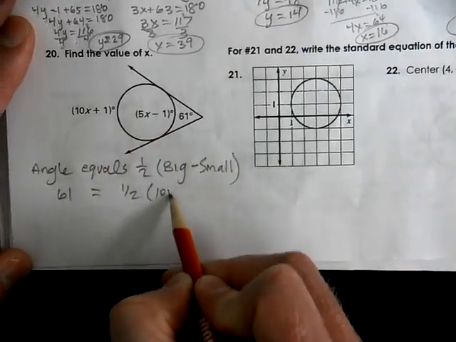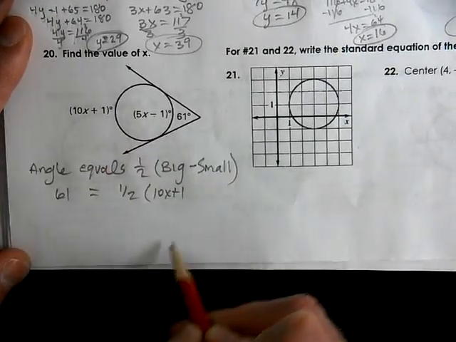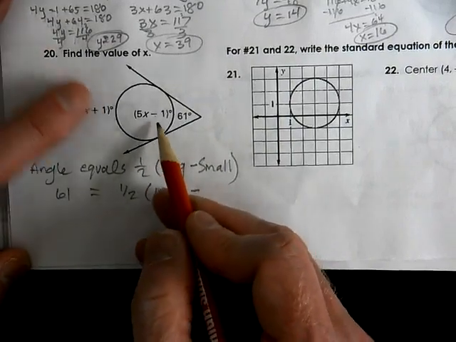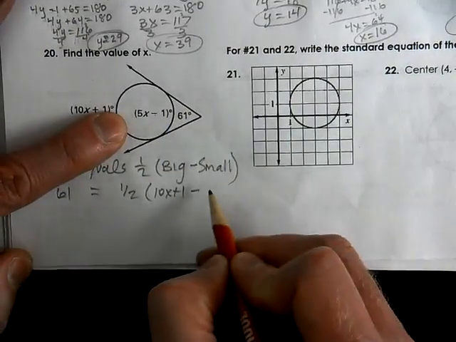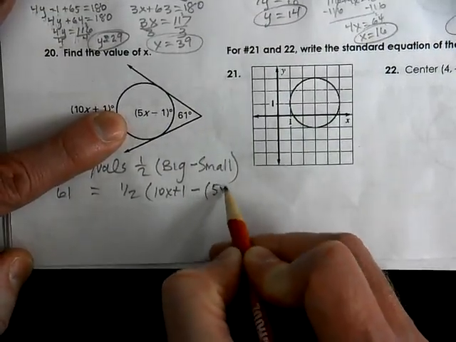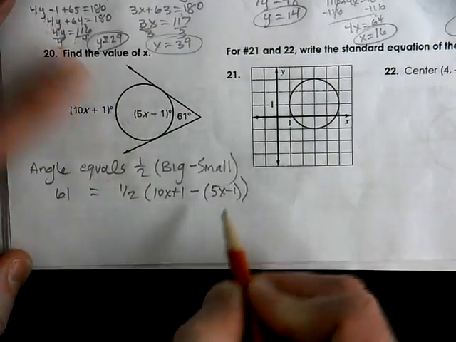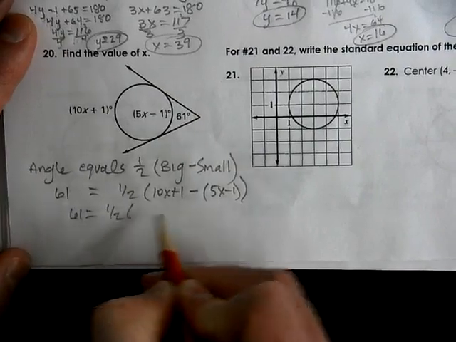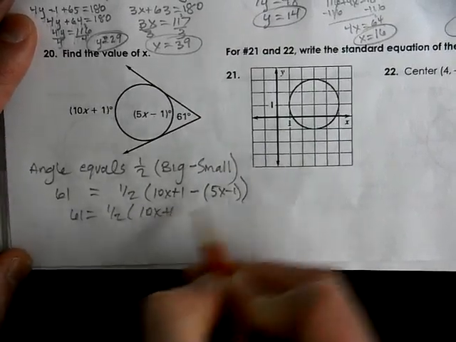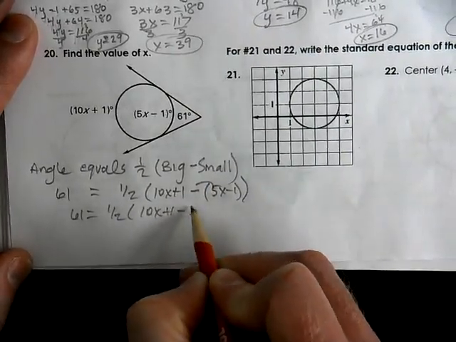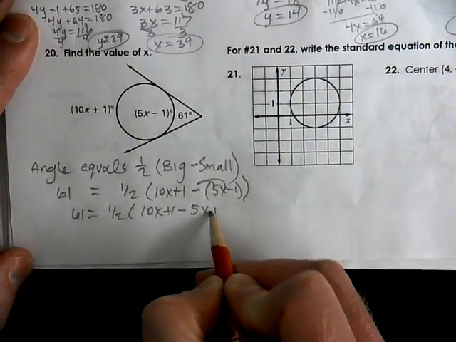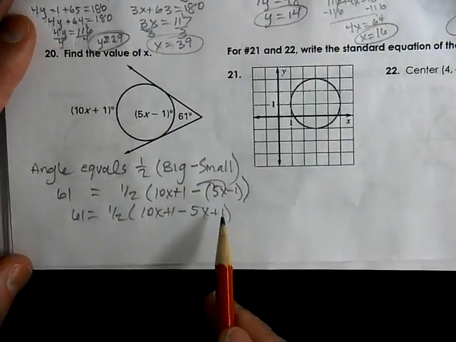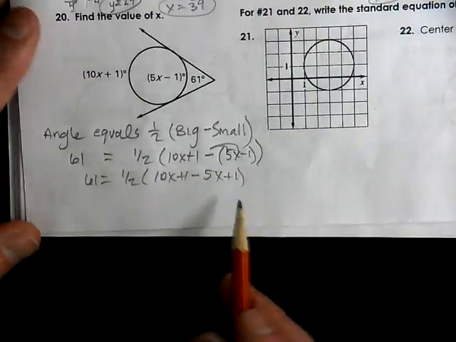The big arc is 10x plus 1 minus, and this is where the mistake comes in, we have to use parentheses around a binomial that you're subtracting. So we're going to call that negative 5x and plus 1. That's the normal mistake. People won't have a plus 1 there.